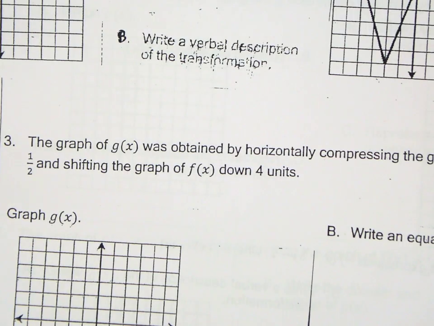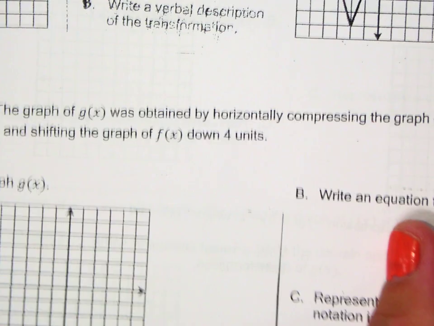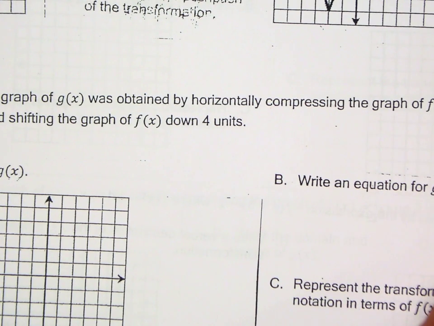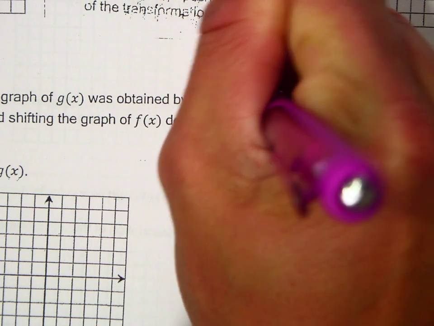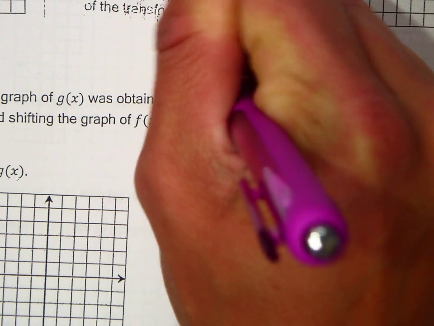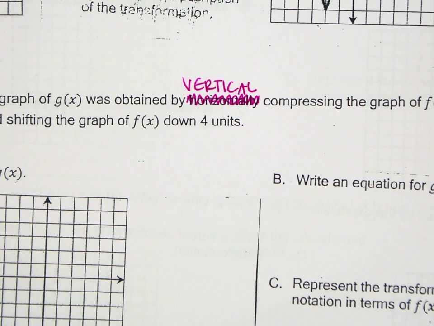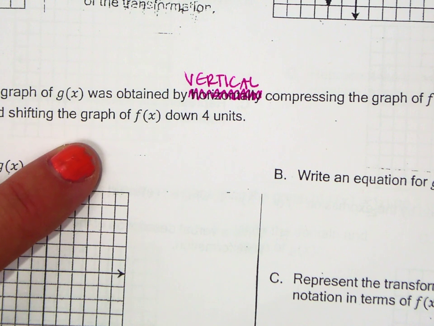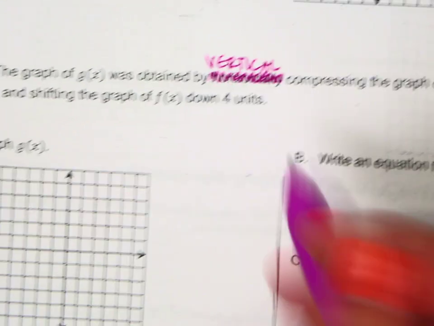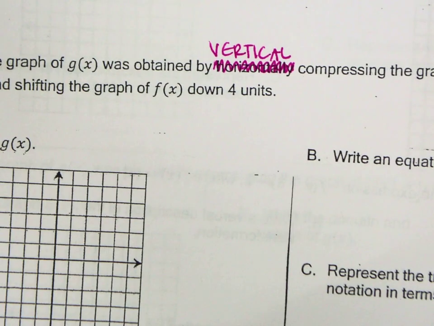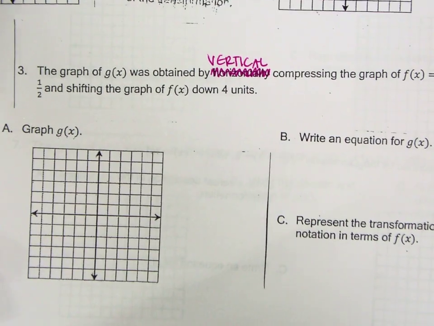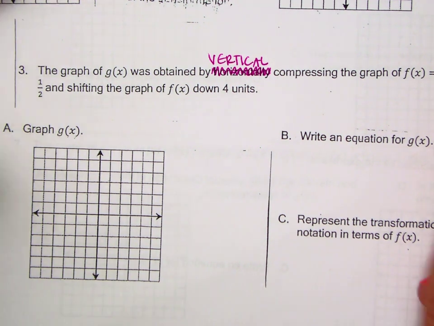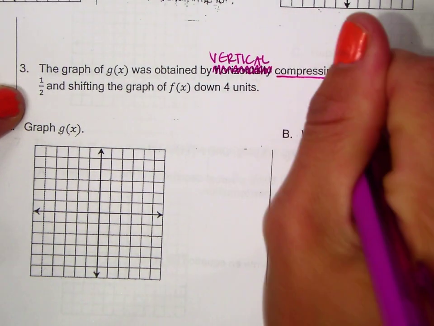Number 3 says, the graph of g of x was obtained by horizontally compressing. Let's pretend like the horizontal's not there. That's my bad, I meant to take that off. That's supposed to say vertical. Vertically compressing the graph by a factor of 1/2, shifting the graph down 4 units. So it's giving you the translations, and it wants you to write an equation in equation form and function notation and graph it. So compressions, that's going to go in the A spot.